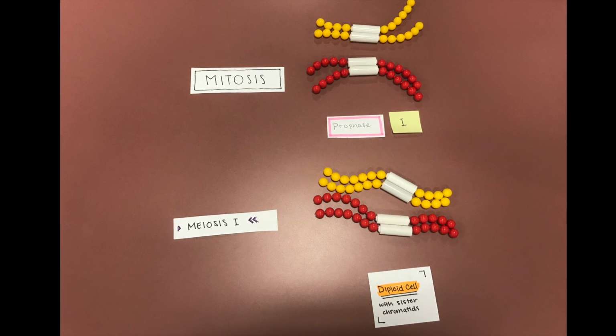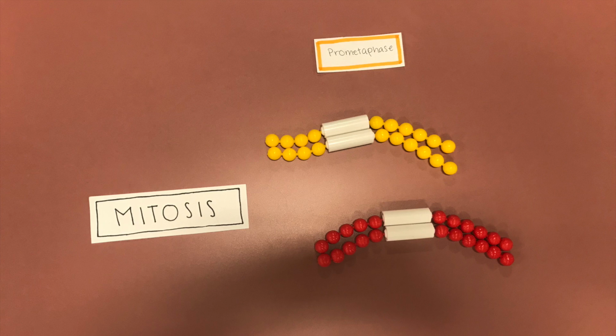We then move to prometaphase. This is when the nuclear membrane breaks apart. Kinetochores form at the centromere of each chromosome, and some microtubules attach to these kinetochores and the chromosomes.